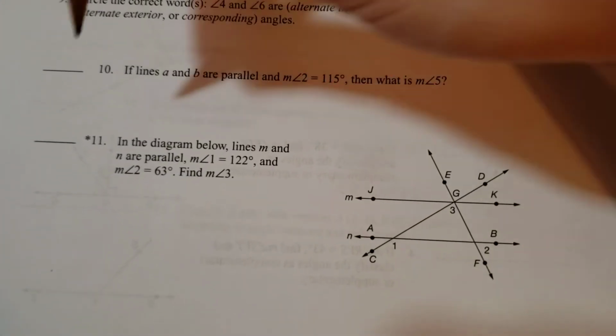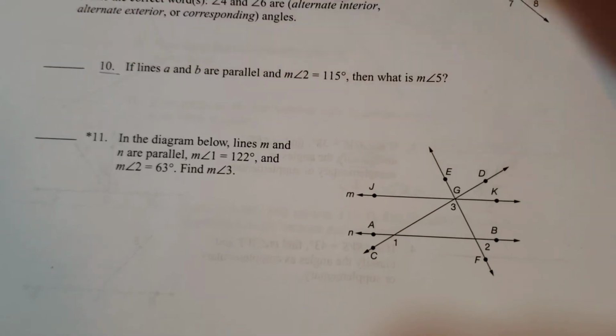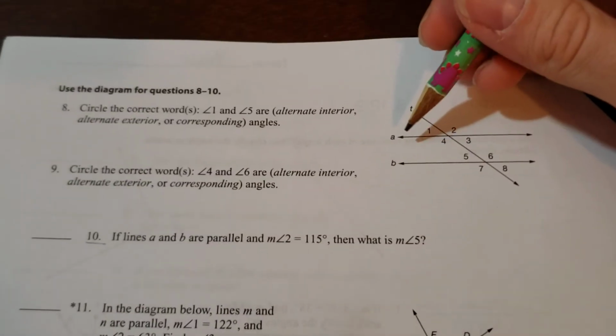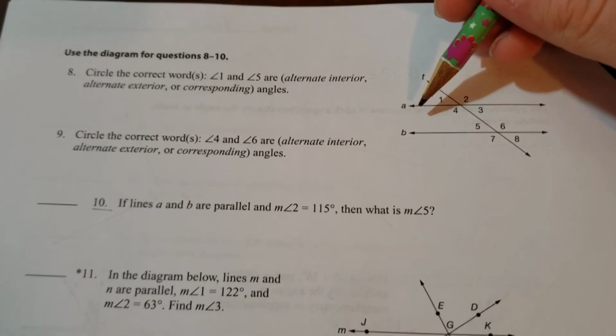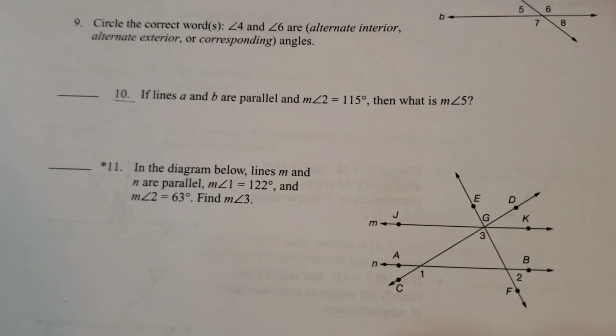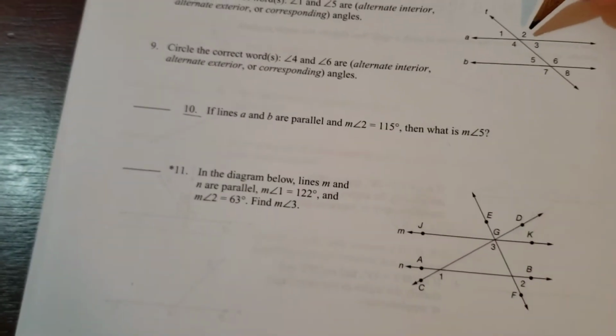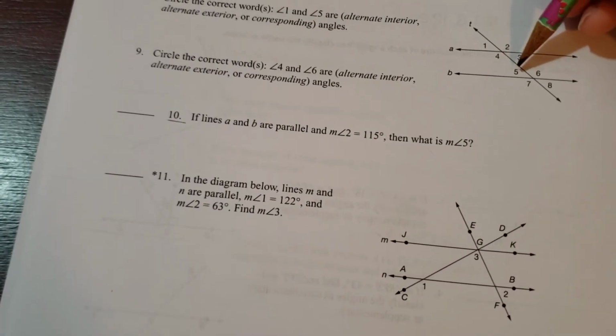Number 10. Let's do this one. The lines A and B are parallel, which they appear to be, and angle 2 is 115 degrees. What is angle 5?